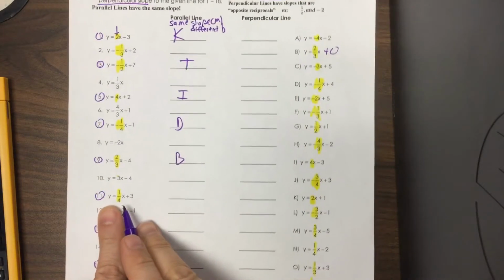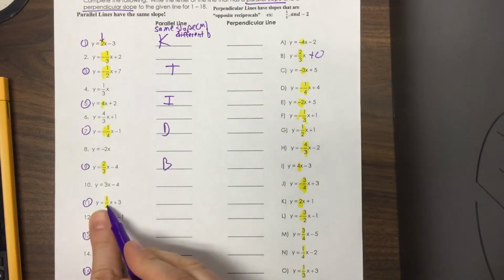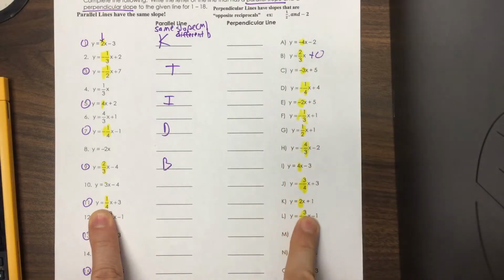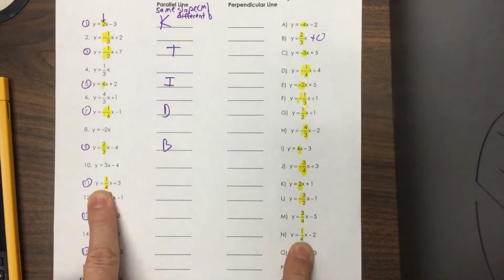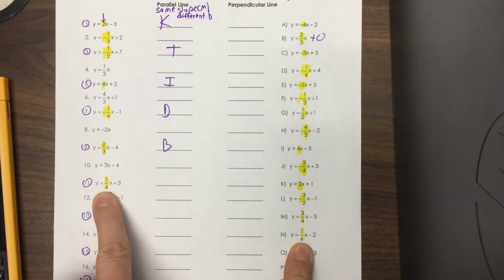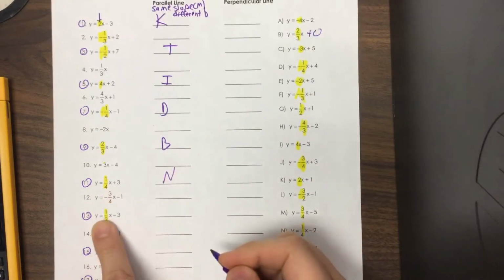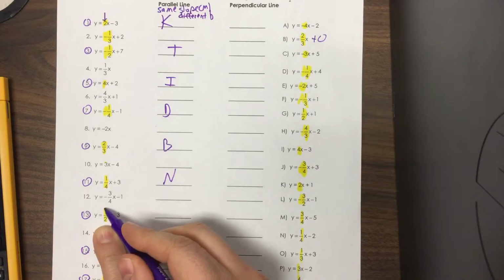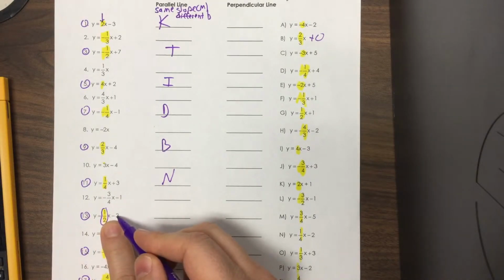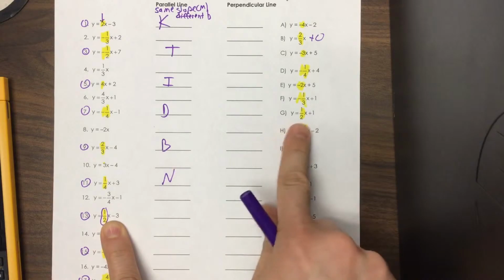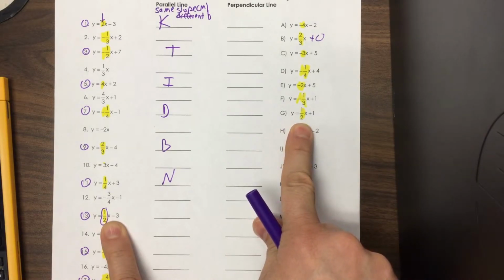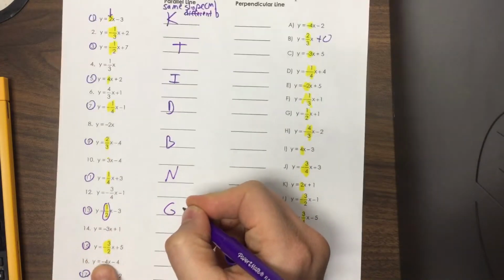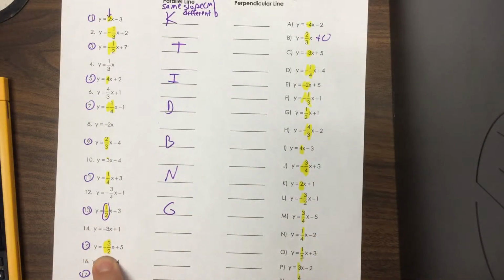Number 11, y equals 1/4 x plus 3. I need to look for 1/4 for my m. That's a -1/4. It doesn't count. There is 1/4. And notice the b value is different. Same m, different b. Number 13, y equals 1/2 x minus 3. I need to find another one that has a half with a different b number besides -3. Over here, I have y equals 1/2 x plus 1. That's a different b, but the same m. So it is G.